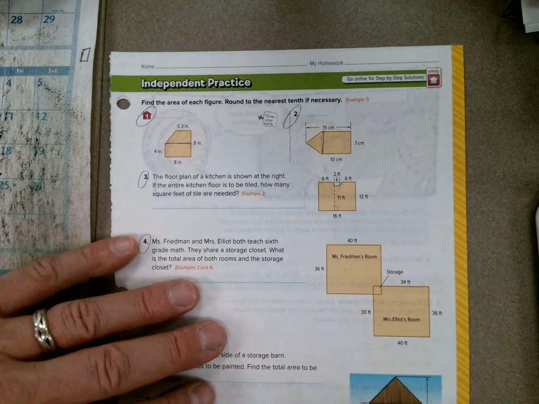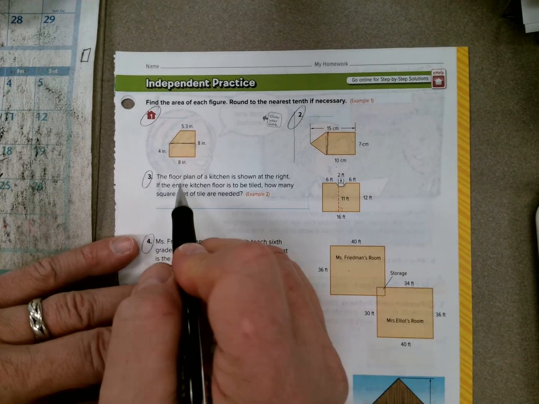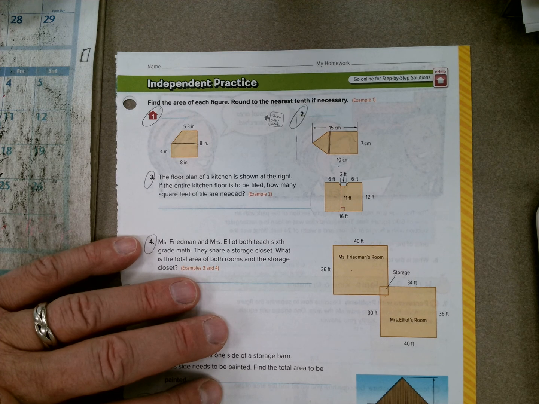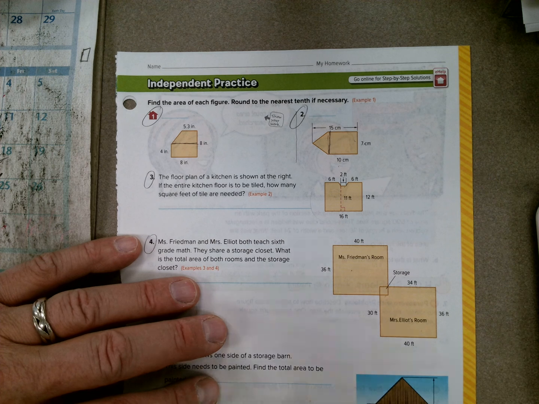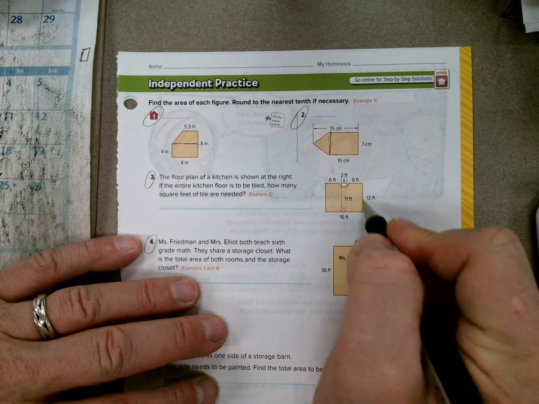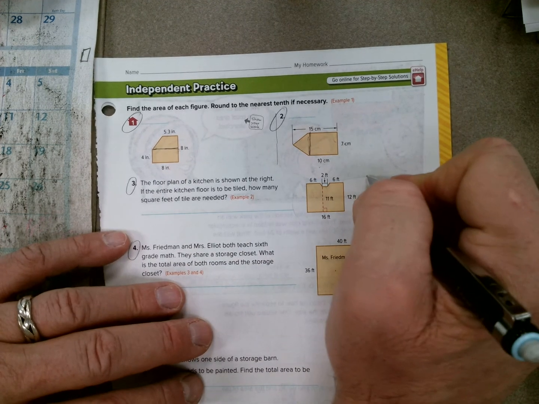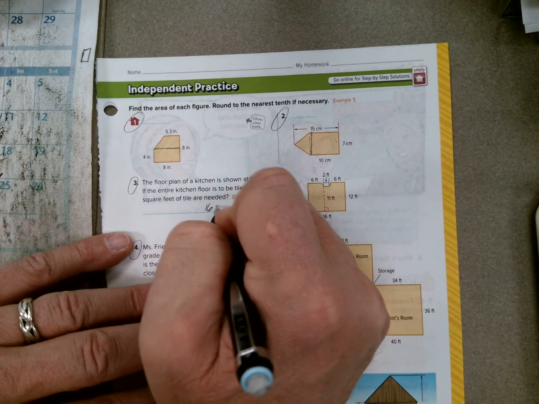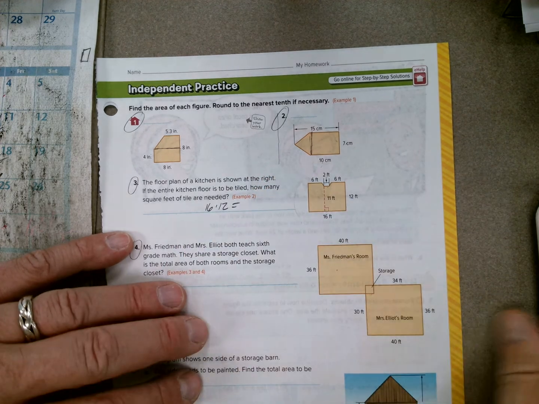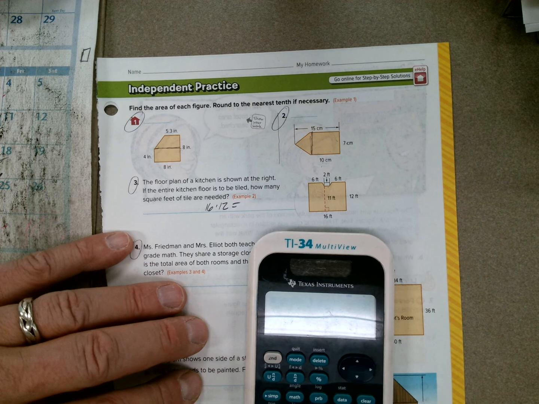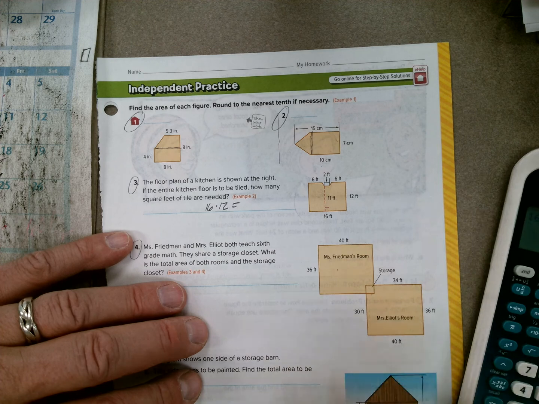All right, let's take a look at number 3. It's interesting. The floor plan of a kitchen is shown at the right. If the entire floor is to be tiled, how many square feet are needed? So again, I'm going to make this as easy as I can. I'm going to find the area of the whole thing. So I'm going to take 16 times 12, because that's pretty easy. I got those numbers right from there. 16 times 12 is 192.